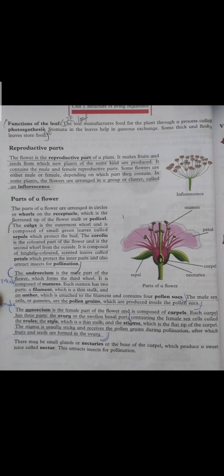Stomata in the leaves help in gaseous exchange. The CO2, that is carbon dioxide, comes out and oxygen goes in at night, while in the day the process is reverse. Some thick and fleshy leaves store food, for example cabbage and kale, etc.